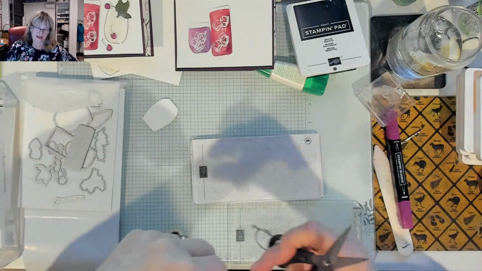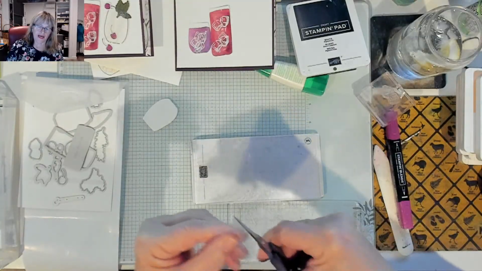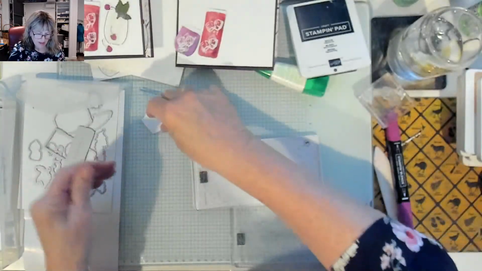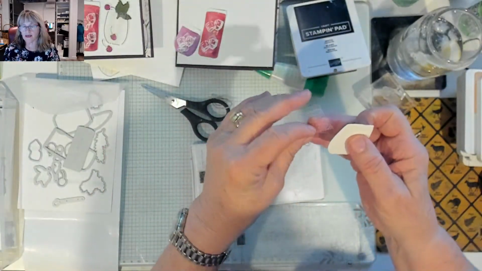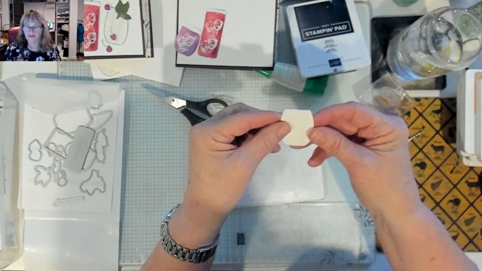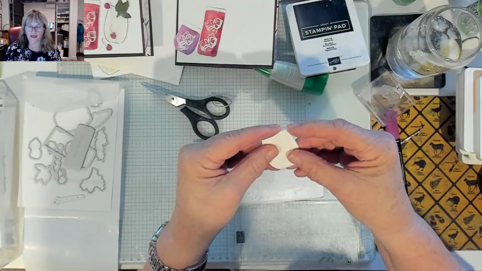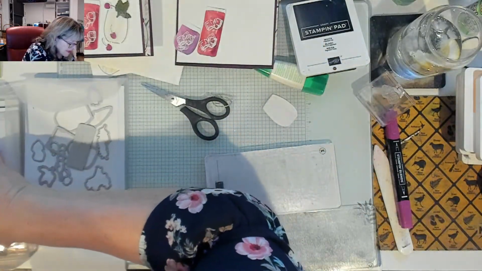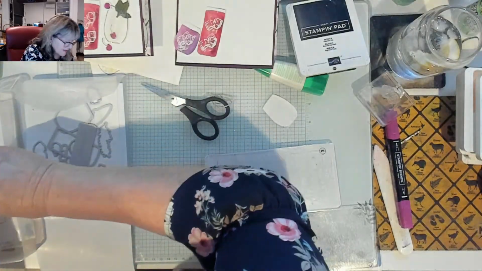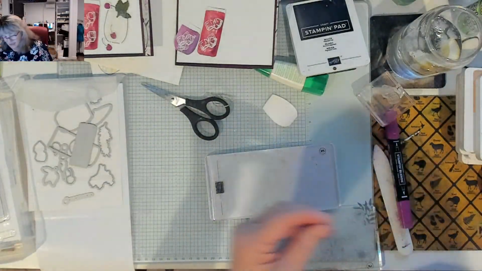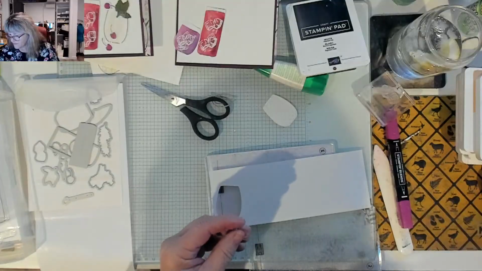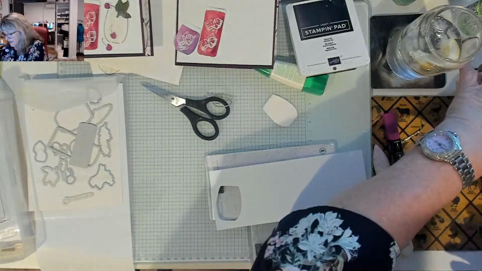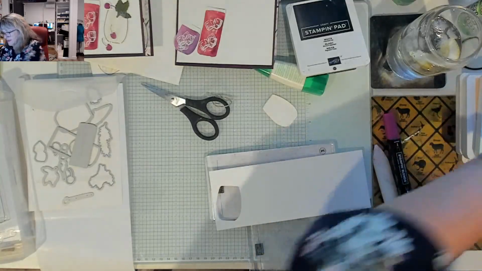Alright, so I'm just using that template to cut my glass out. So in here is that, and that's going to sit over the top of my here. But I need to stamp a couple of little cherries. This is easy enough. Where's my little stamp? I'll just put that on the other side. And I'll get my black.